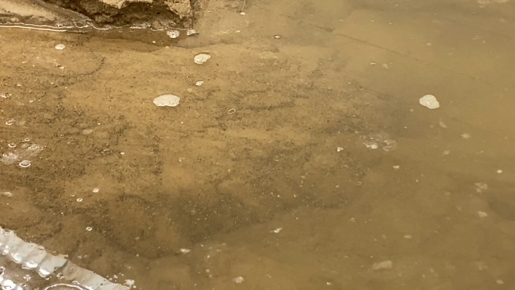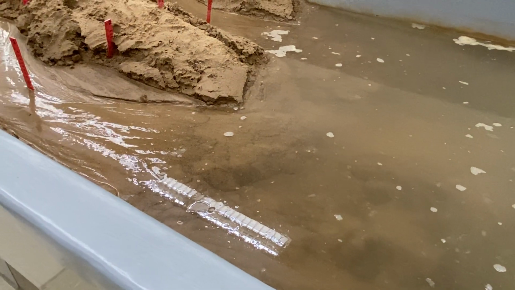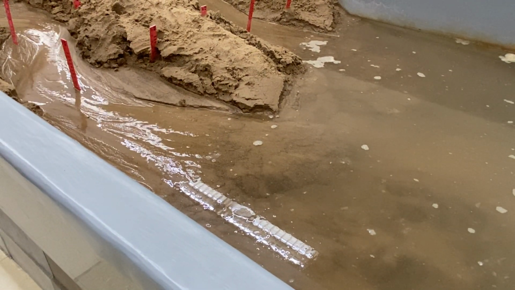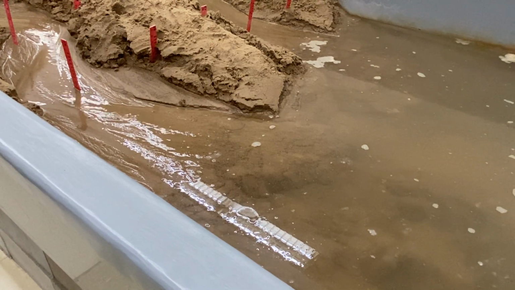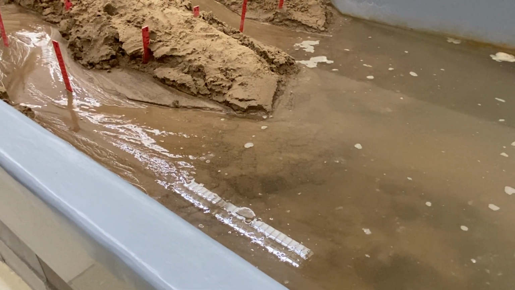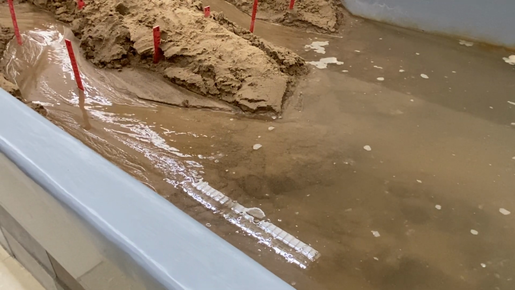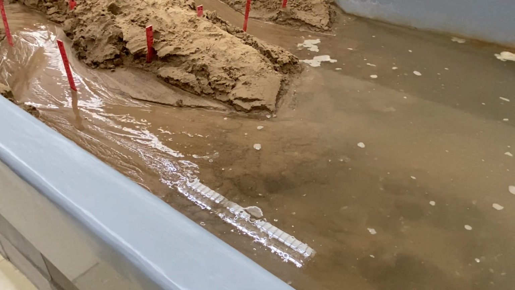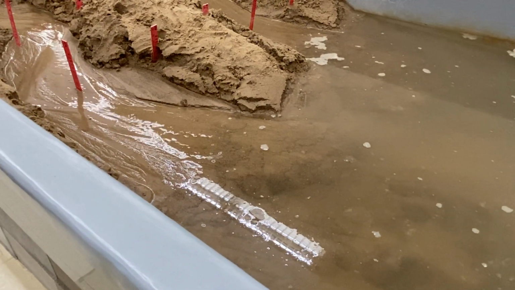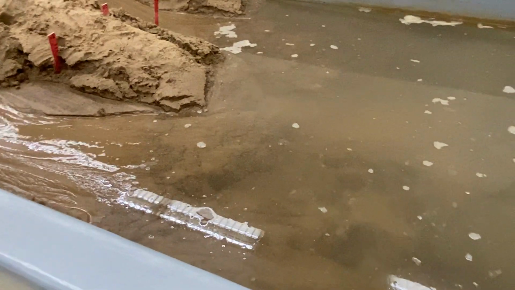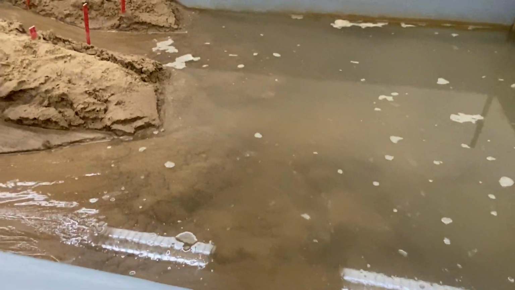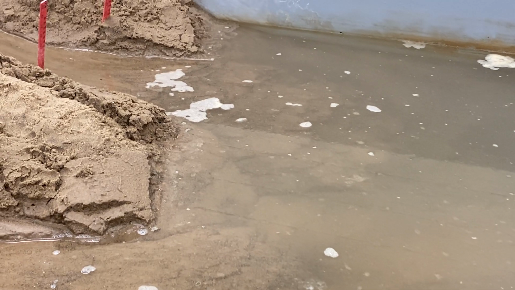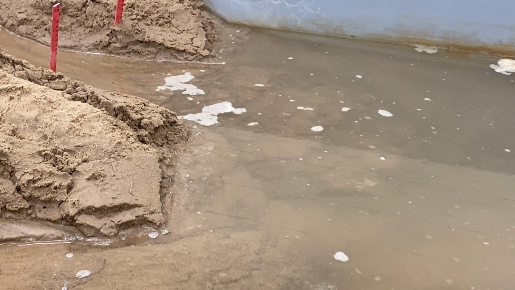So your next job is to make a sketch of the delta that's forming in Lake C, and you can label the channels, any channels that you see, and any deposits. So this is a good delta to try to sketch. I'm sorry that there is quite a bit of reflection there. We can try to zoom in over there a little bit more. Let's see if we can get in over there and get a little bit better view of the delta.